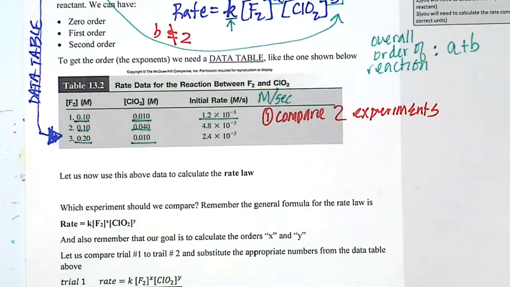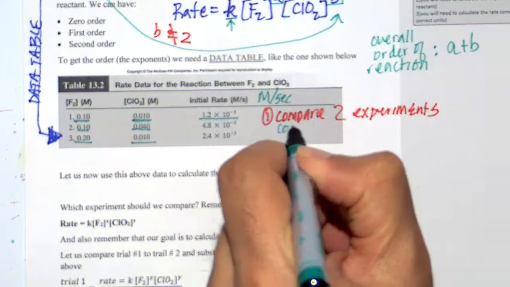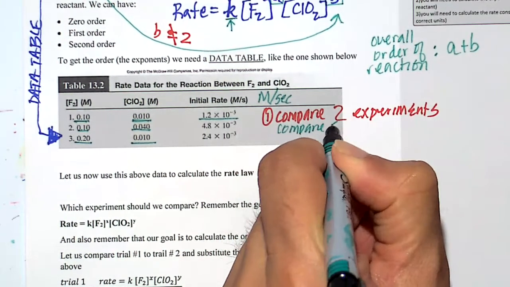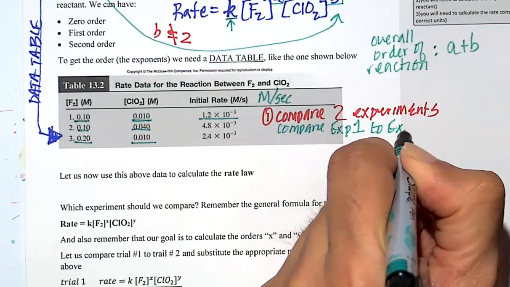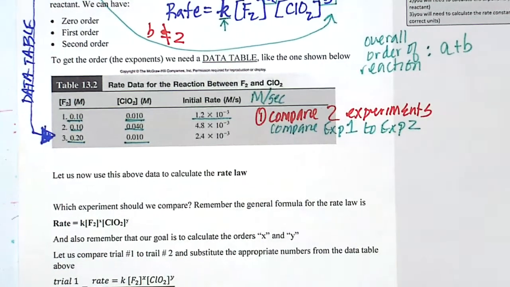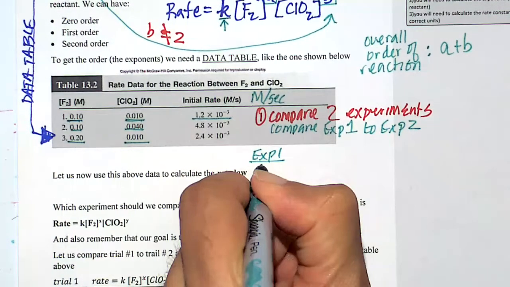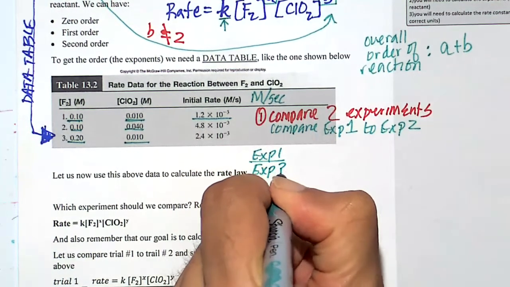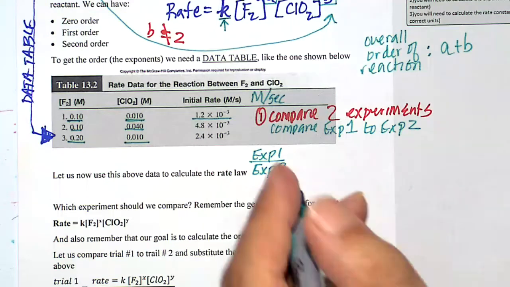So compare experiment 1 to experiment 2. So we'll have here experiment 1 over experiment 2. You can also do experiment 2 over experiment 1. You can do that. The math will come out the same.